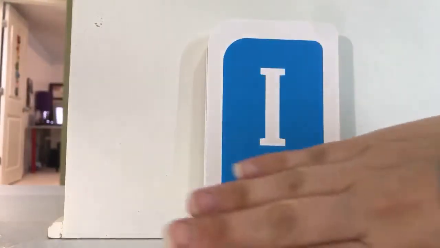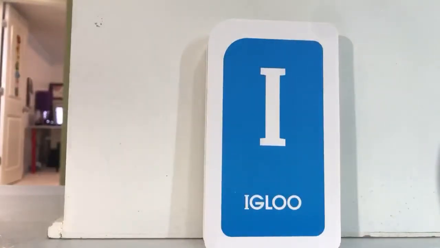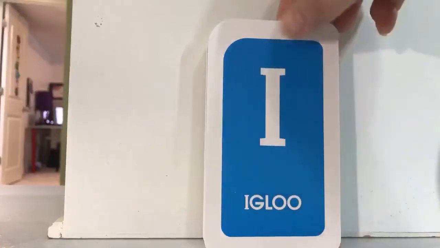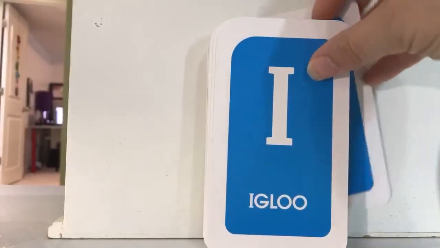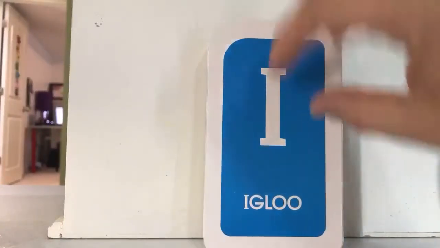I. And sometimes I by itself is a word that means the person who's speaking right now. You're talking in the first person when you use the word I. It's very easy to spell. You just write a big letter I.